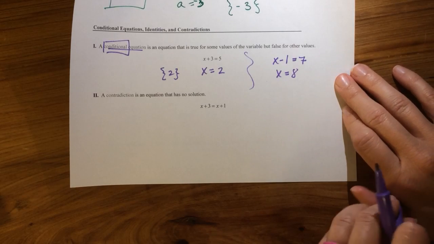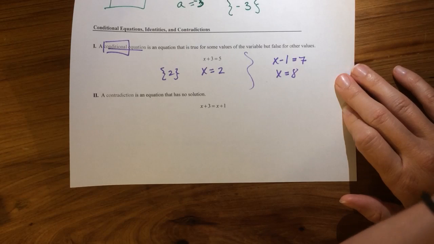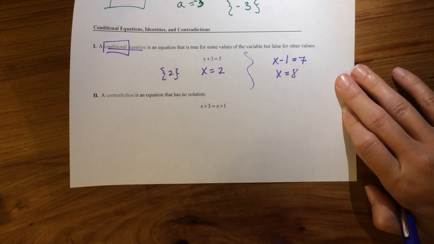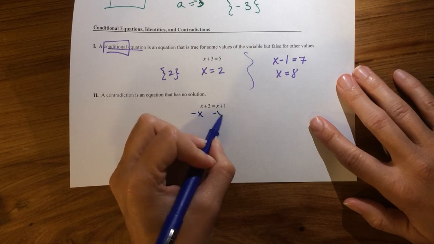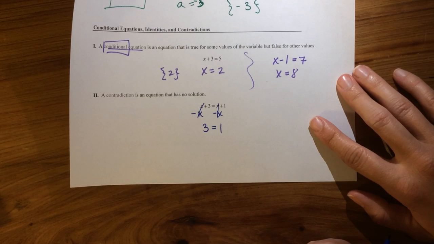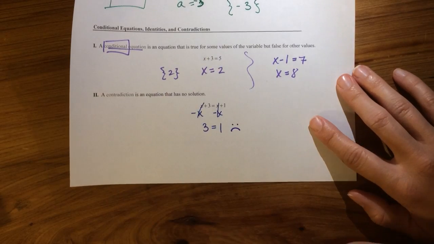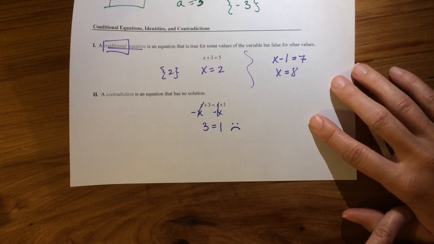Contradiction. A contradiction is an equation that has no solution. So for instance, x plus 3 equals x plus 1. Well, here we can subtract the x's out and they zero out, but we end up with 3 equaling 1. But is that true? No, right? Bummer. 3 does not equal 1, 1 does not equal 3. So when you end up with something wonky like this, it's a contradiction.